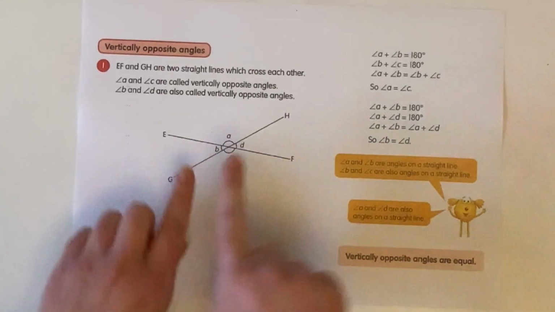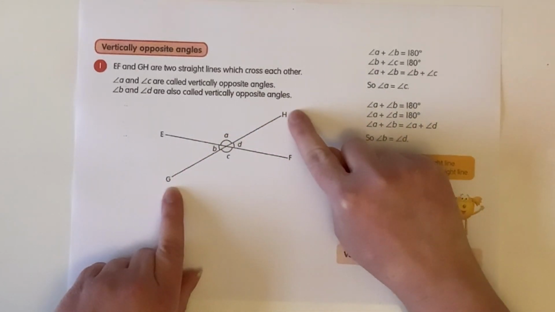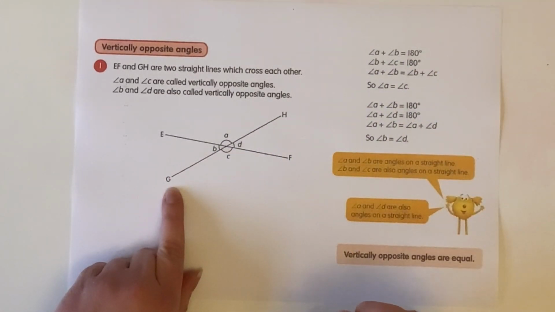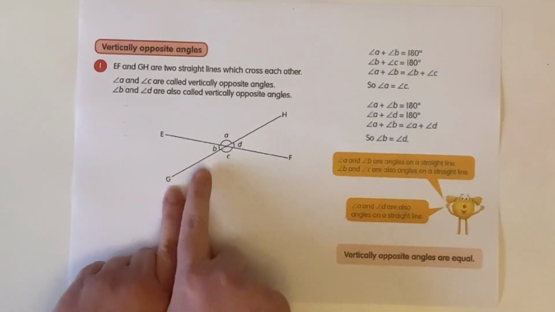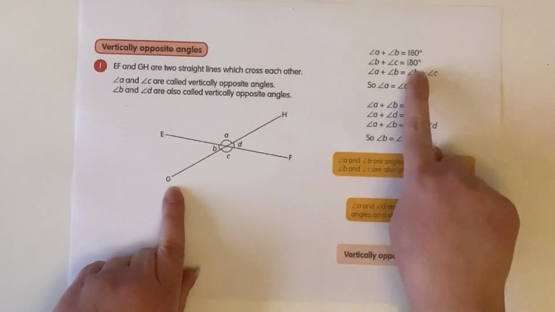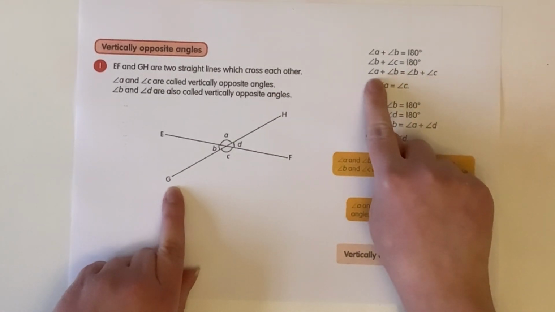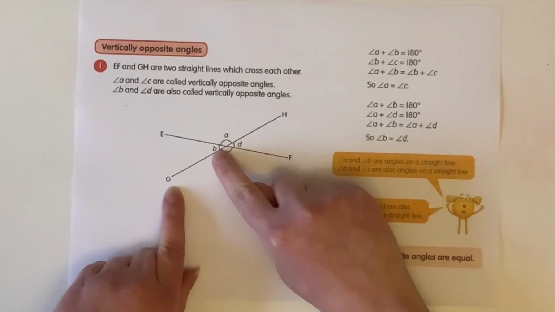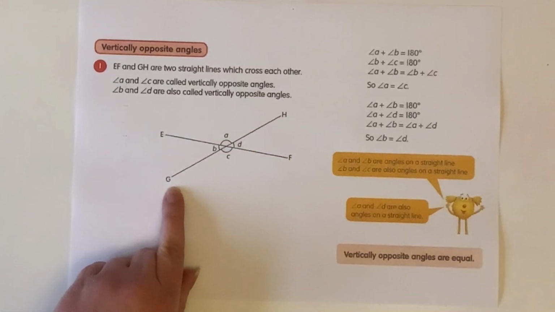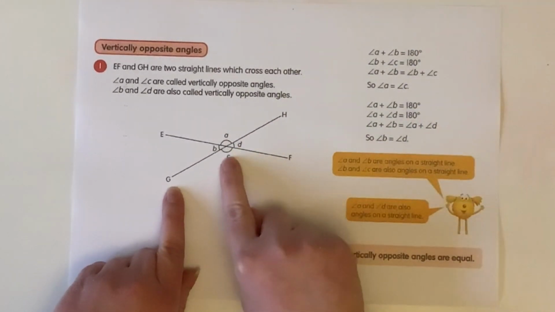Angle A and angle B, these 2 angles here, because I'm told that GH is a straight line, I know that A and B together equal 180 degrees. Because I know that, I then also know that angle B and angle C, because they're on that straight line of EF, also equal 180 degrees. Because A plus B and B plus C, angle A must be the same as angle C.